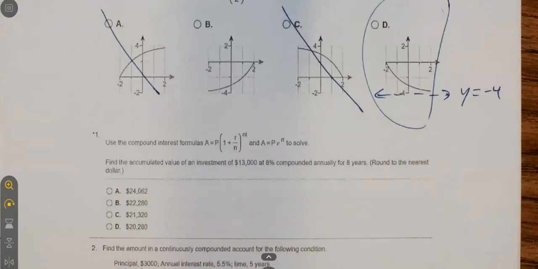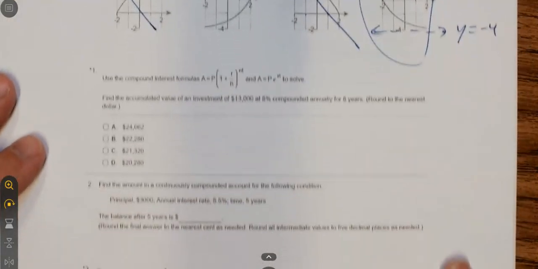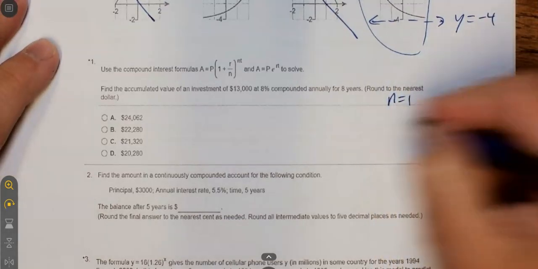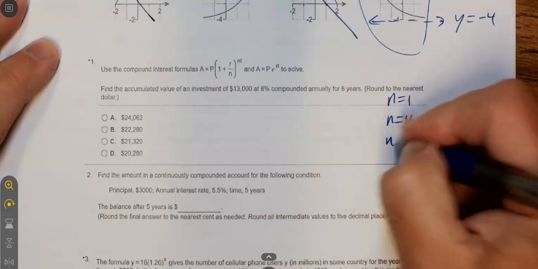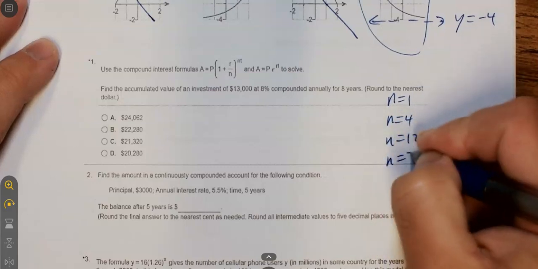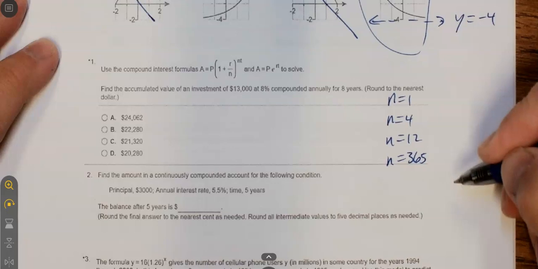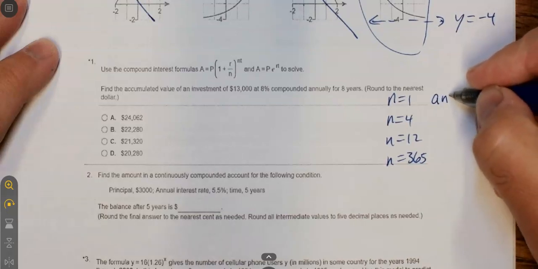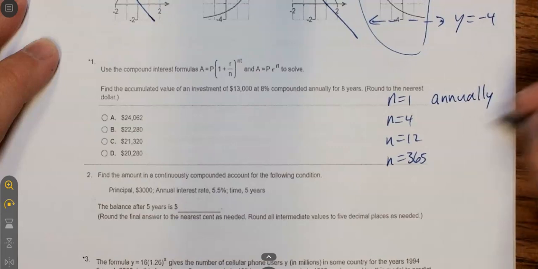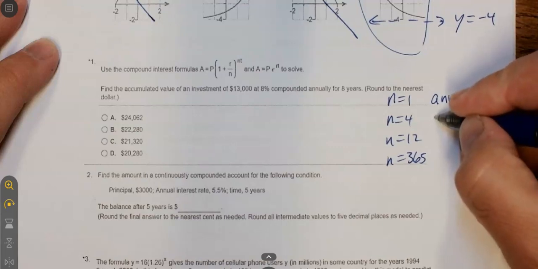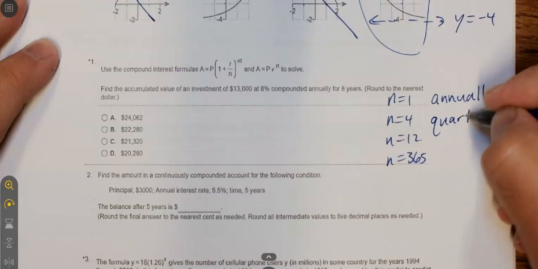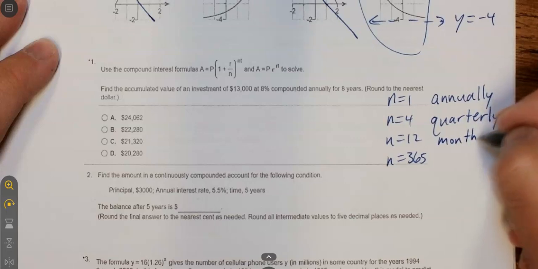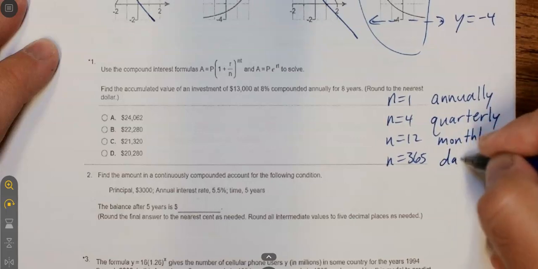Okay, then we had some compound interest questions. We had n values of 1 and 4 and 12 and 365. And the words that we were looking for on those were things like annually, or quarterly, or monthly, or daily.